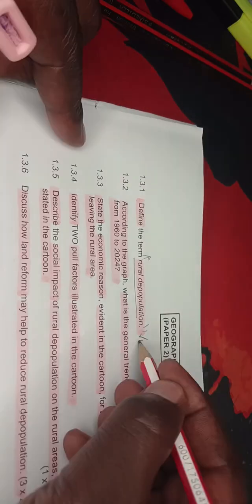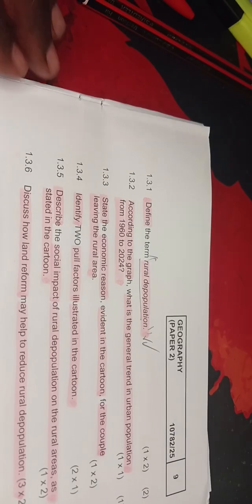Define rural depopulation. Can you give me the definition? What is rural depopulation? The decrease in the number of people or population in rural areas. That is your rural depopulation. The decrease in the number of people in the rural areas, or the decrease in the population in rural areas. That is your rural depopulation. Okay, can I move on?